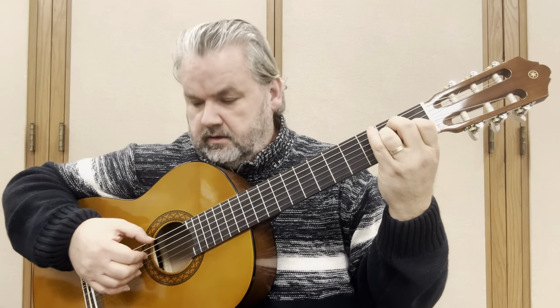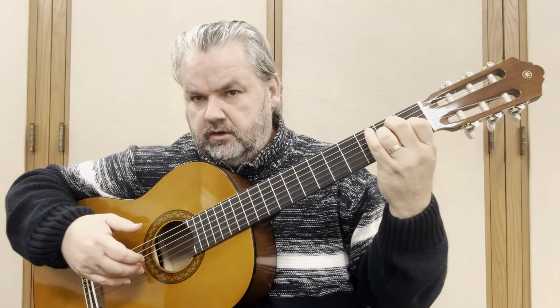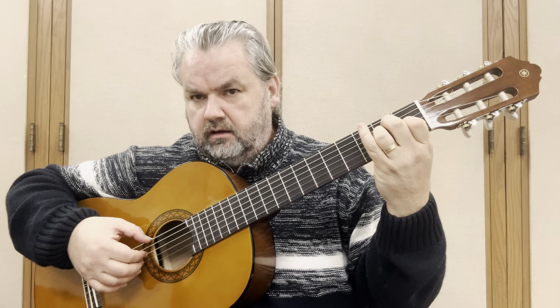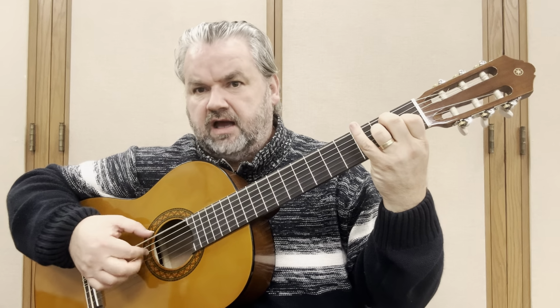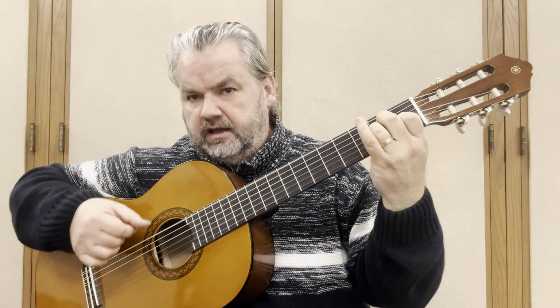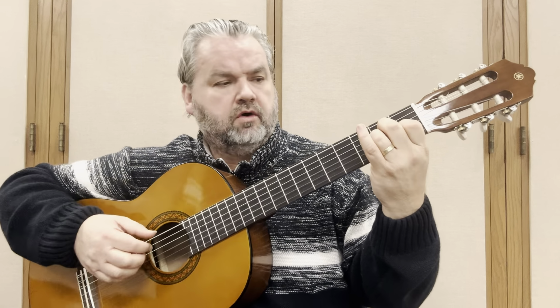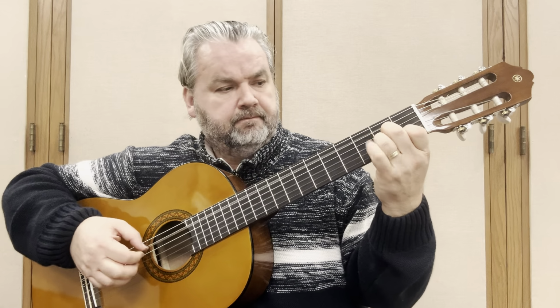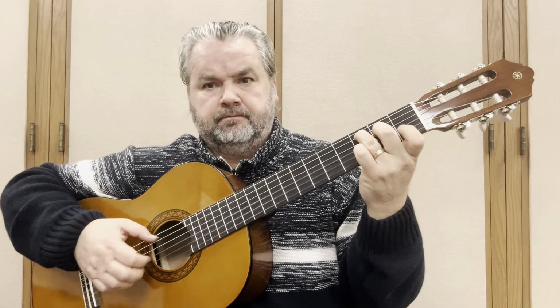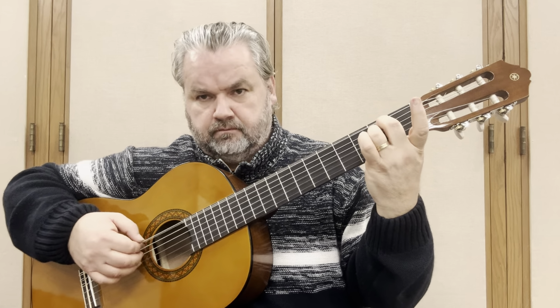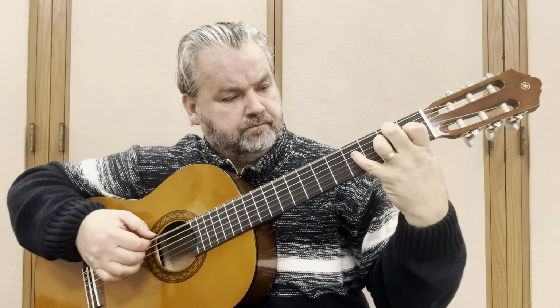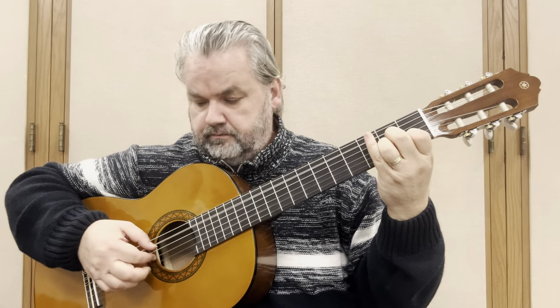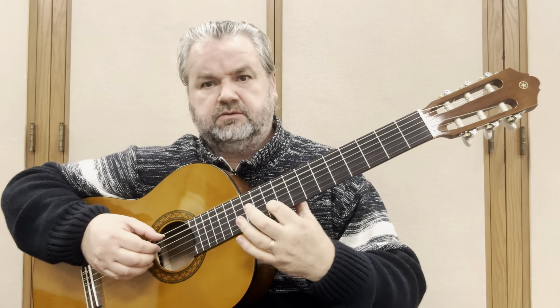Here's what I did there. It's E major. The top note is a B. So B on the top, G sharp, E. Just going down the notes in the chord, and then here, watch.